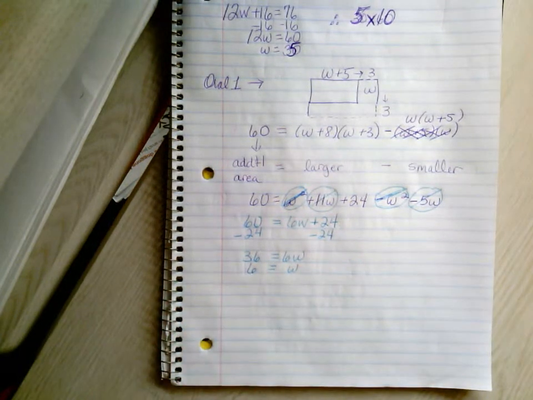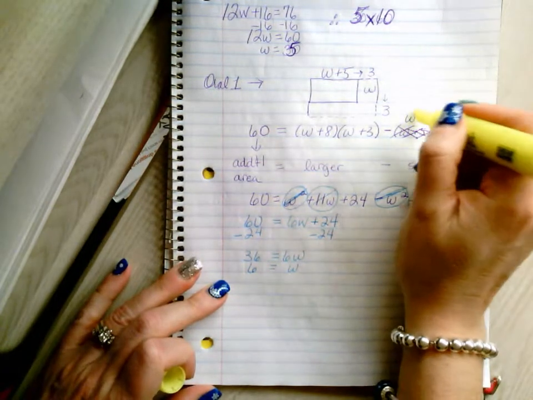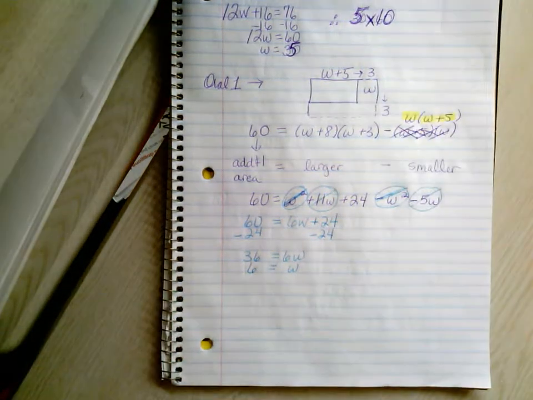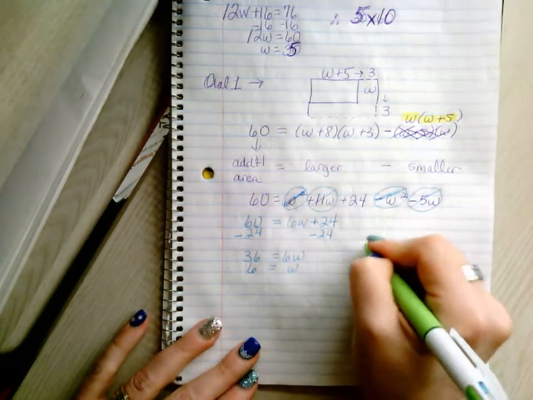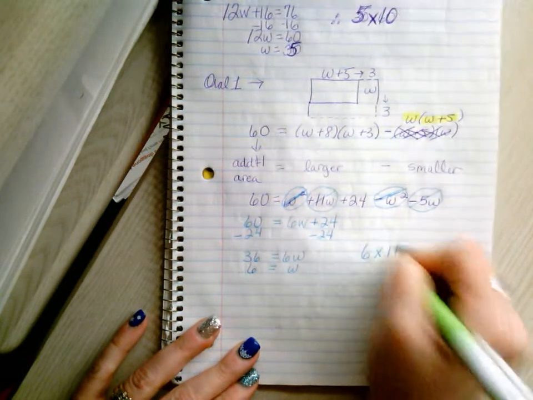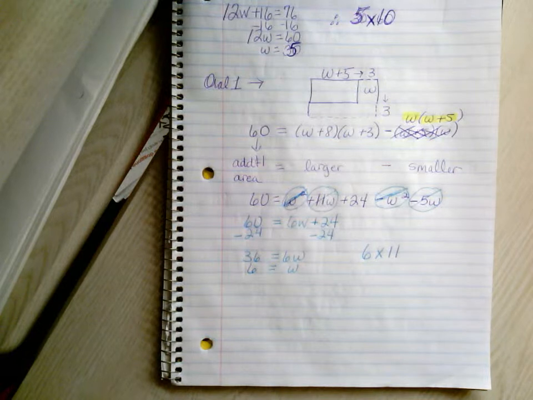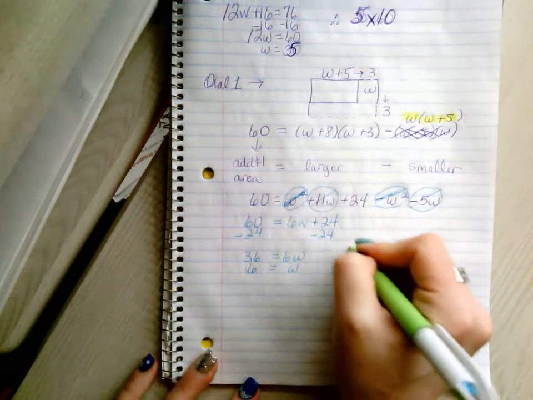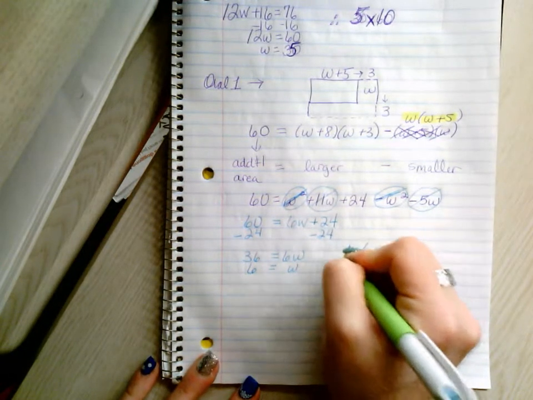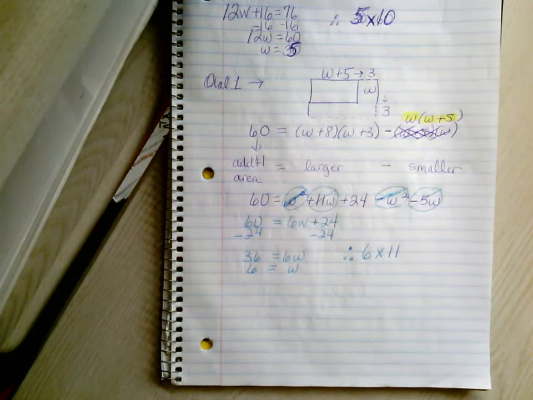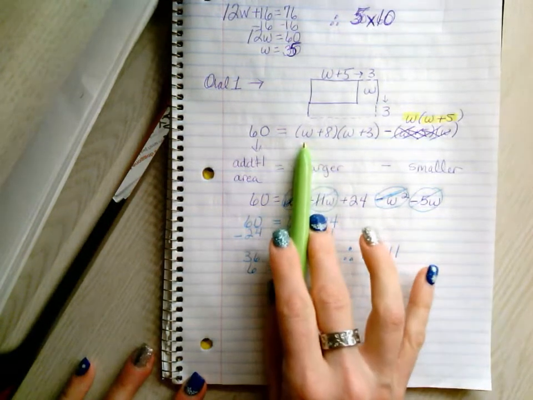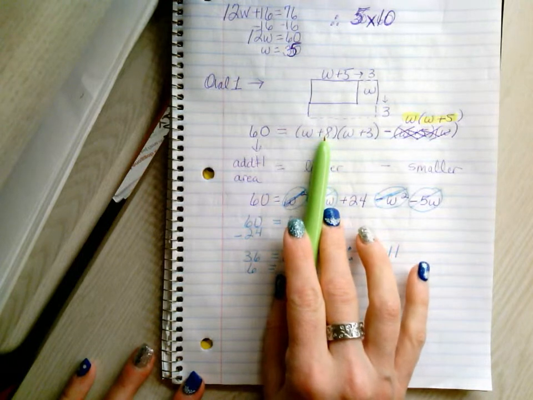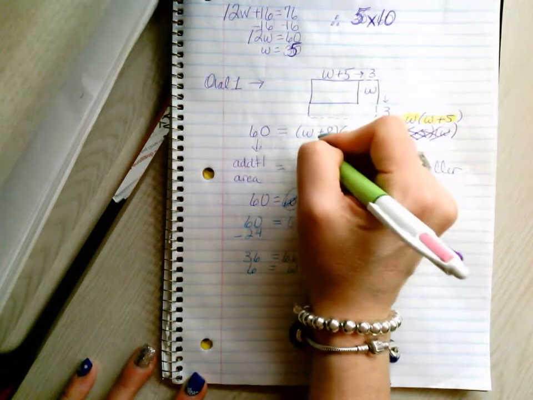Now, what are they asking? Find the dimensions of the original rectangle. Well, the original rectangle was W and W plus 5, which means it is 6 by 11. Okay? If they asked for the larger one, you would have said W is 6, so 6 plus 8, 14 I mean.